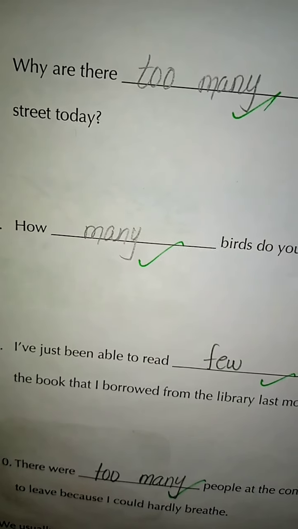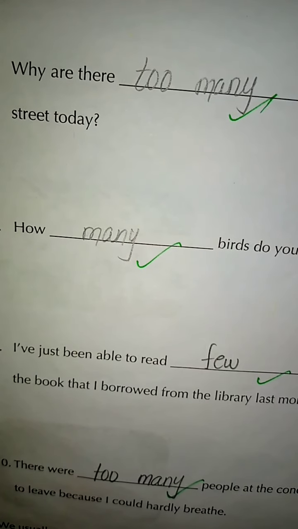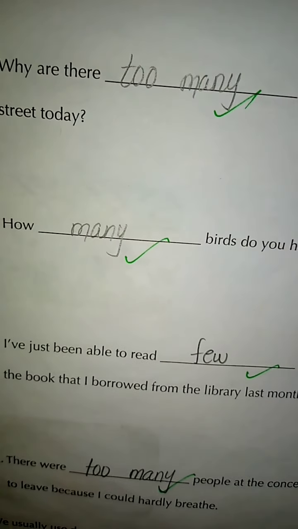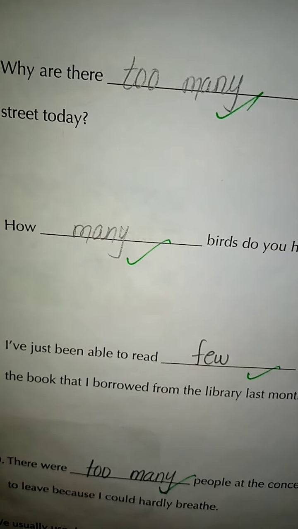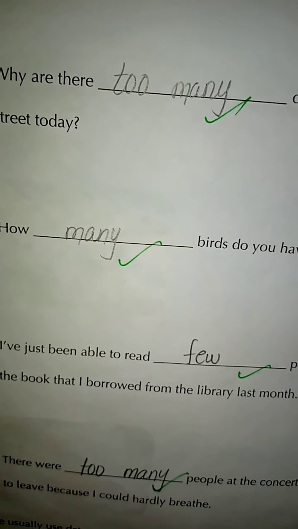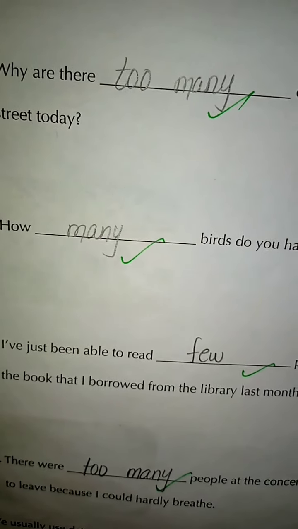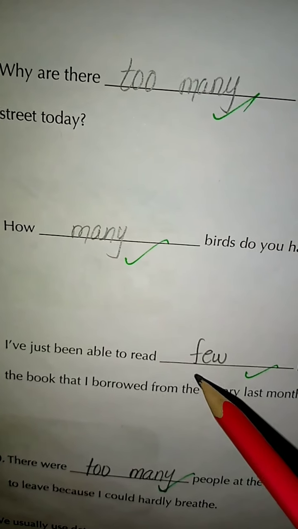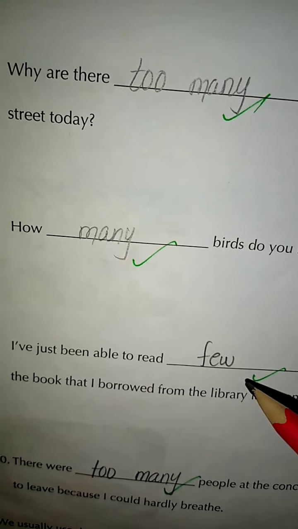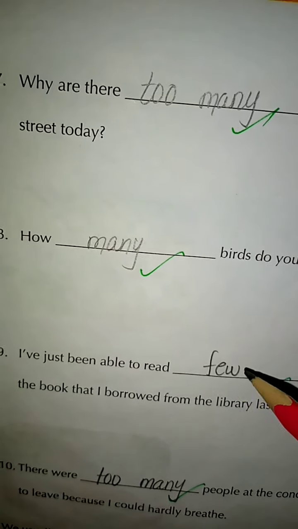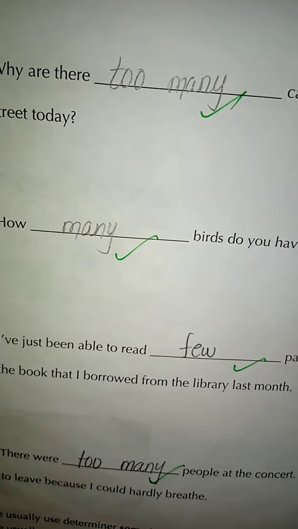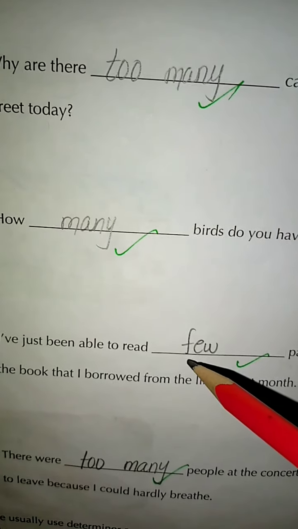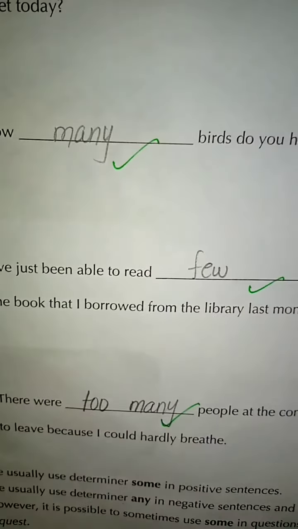This is also a negative type of sentence. Why is this a negative type of sentence? I borrowed a book last month from the library, but I have read very few pages from it, so this is not a good thing. So this is a negative type of sentence, and that's why we will use few with it. Because we use few with plural nouns, okay, but in negative sentences. That's why we used few in this blank.